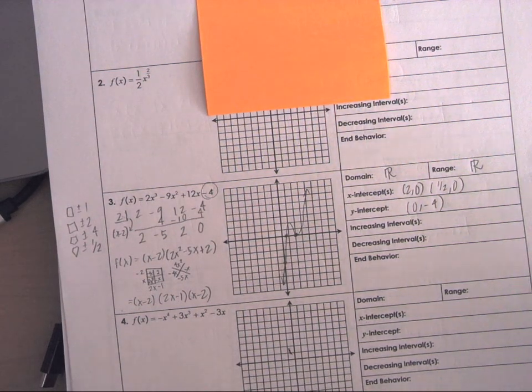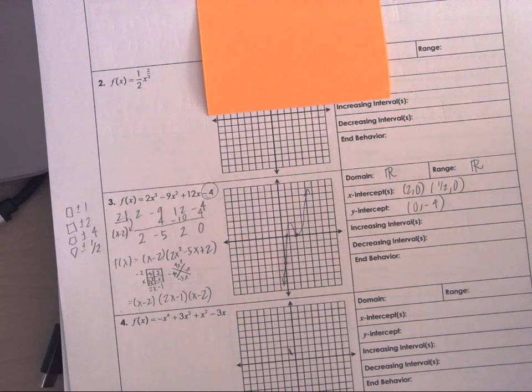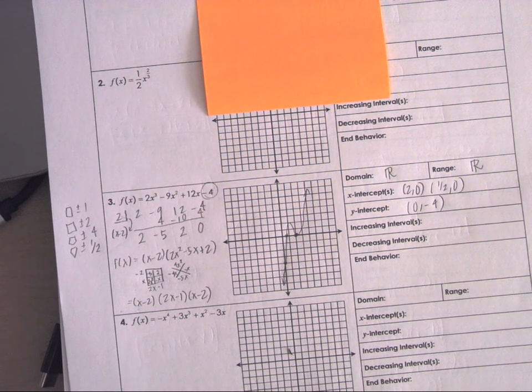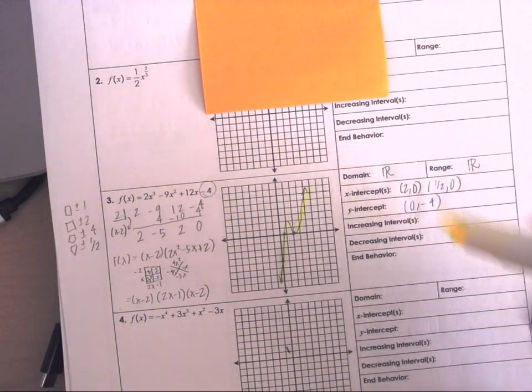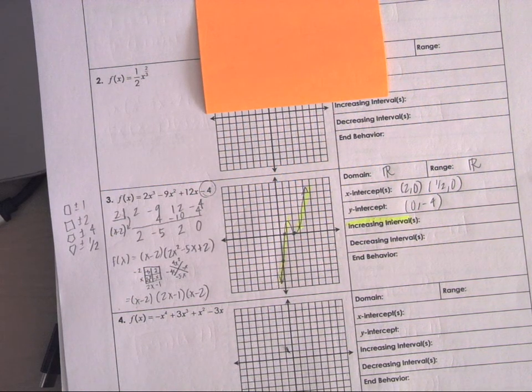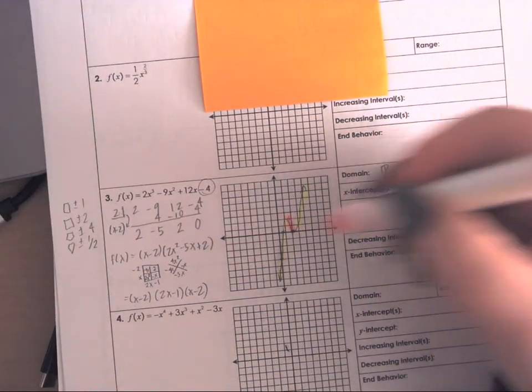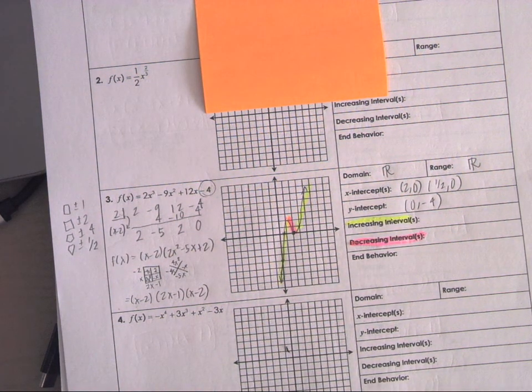And your increasing intervals are when you're going up, so like here and then here. And then your decreasing intervals are when you're going down, so like here. So then you just say from where to where.